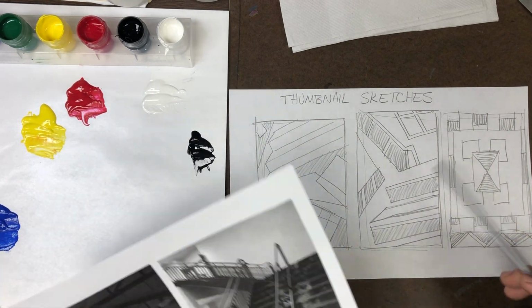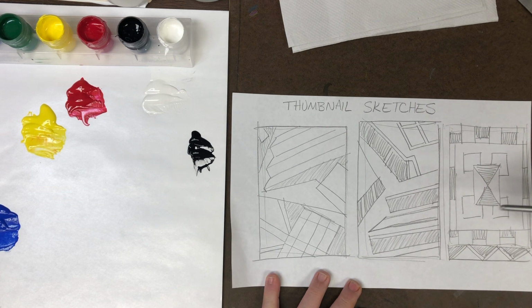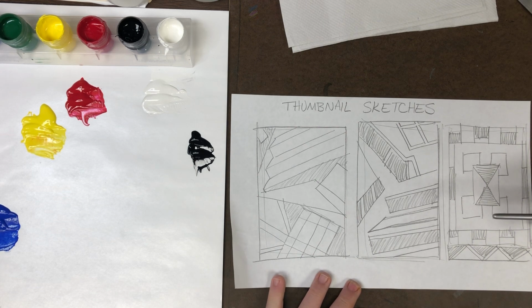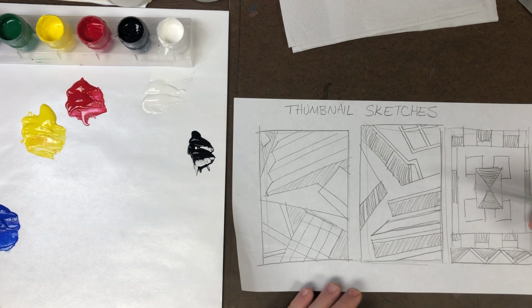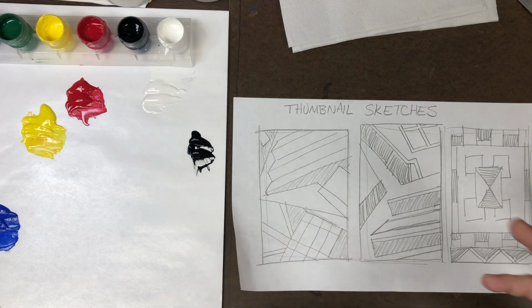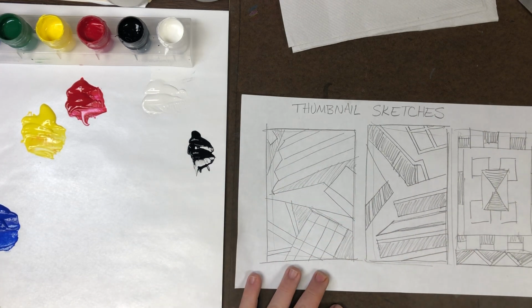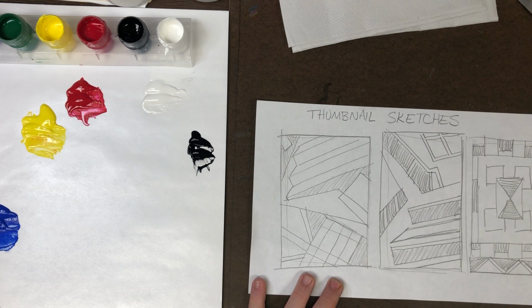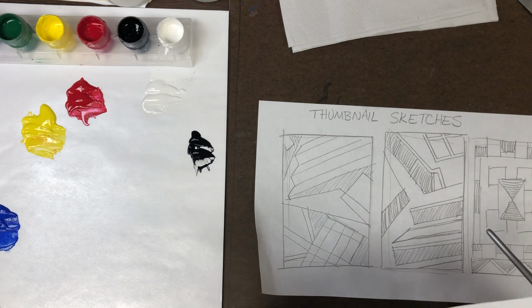This is an abstract design, meaning it's based on real life, but it's changed or distorted in some way. Ways that you can abstract things are to change scale, make things bigger or smaller. You can distort things, make them at funky angles. You can change them however you like. And I'm simplifying this too. I'm not making it overly complex for myself.